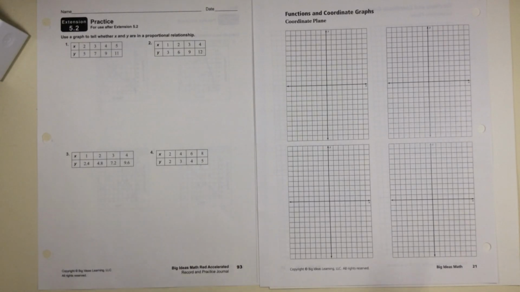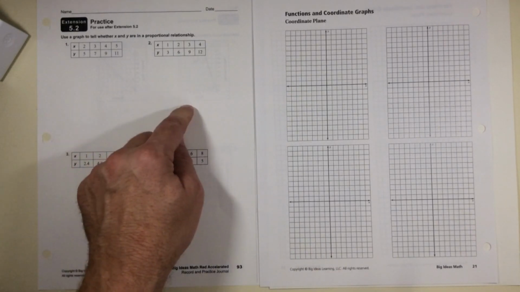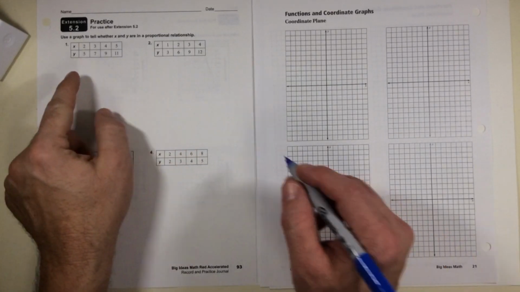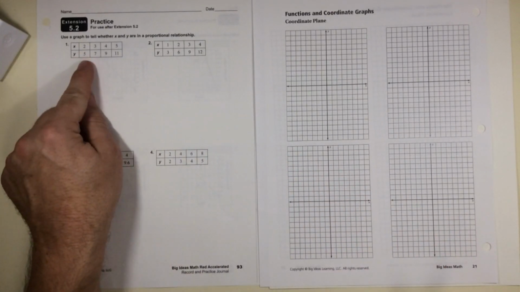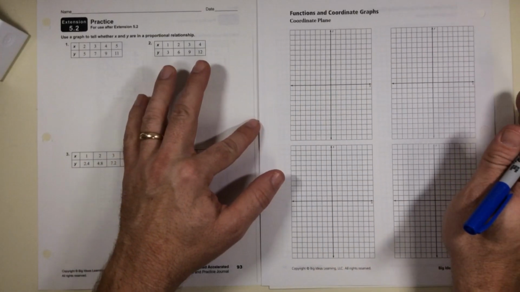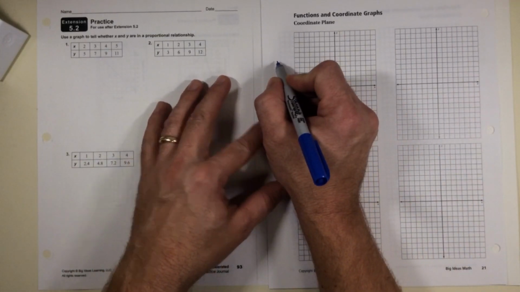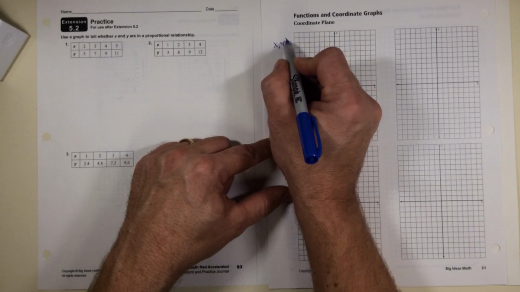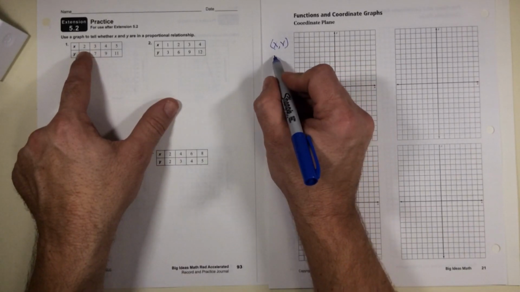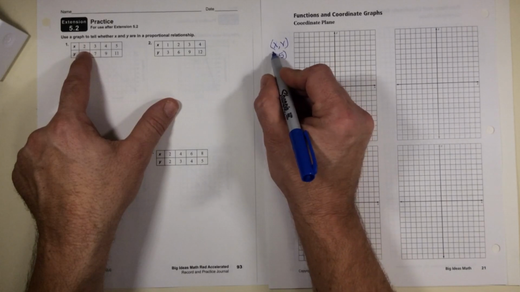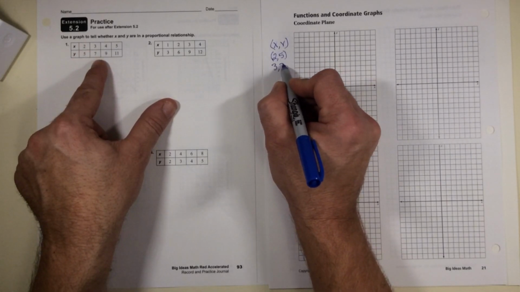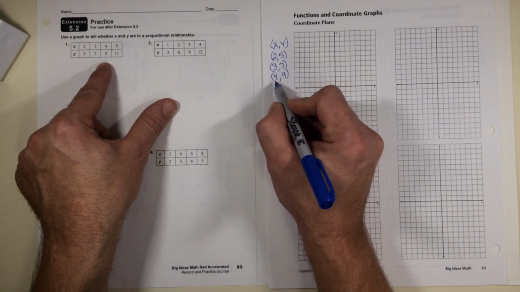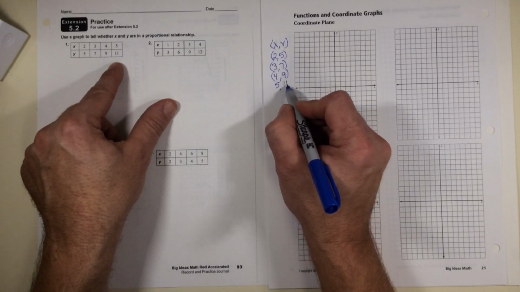So we have to graph them, and freehanding a graph down here always turns out horrible. So here we go. When x is 2 and y is 5. So I'm going to write my points out here that I'm going to graph. Remember, our points always go x, y. So this will be 2, 5, 3, 7, 4, 9, and 5, 11.